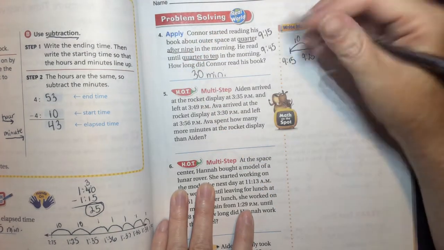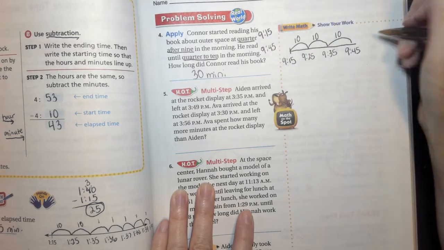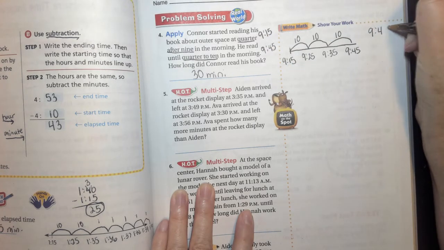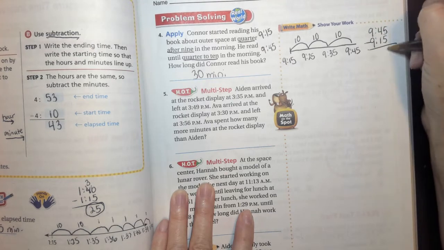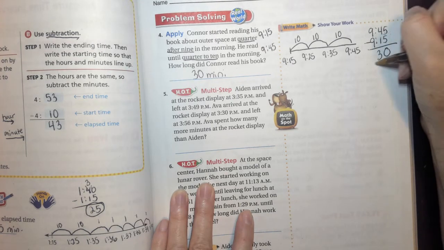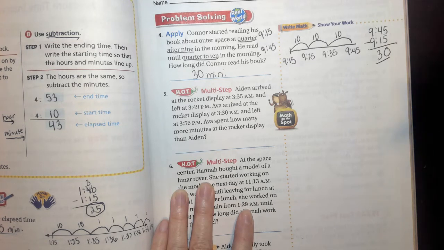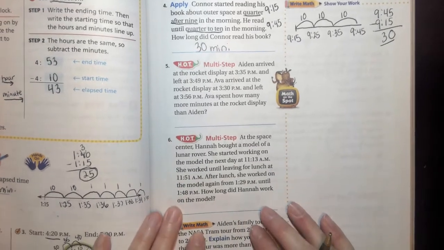It also works because they both have a 9 right here to do 9:45 minus 9:15. And we also get 30 minutes. Okay, let's look at number 5.